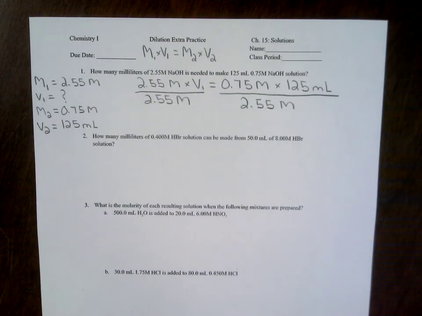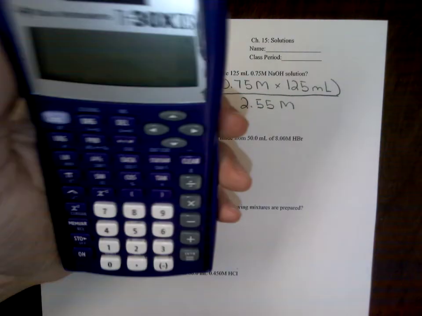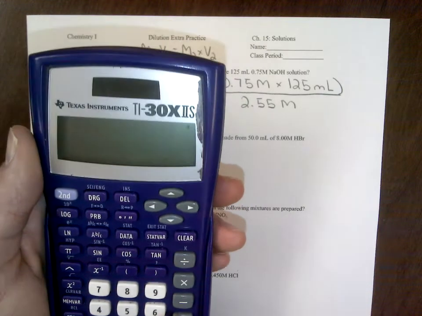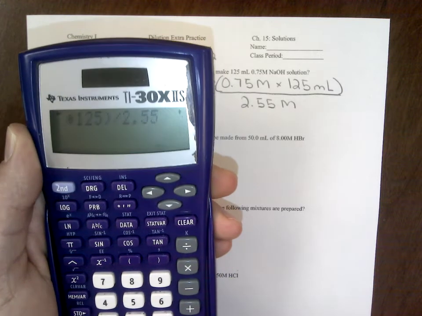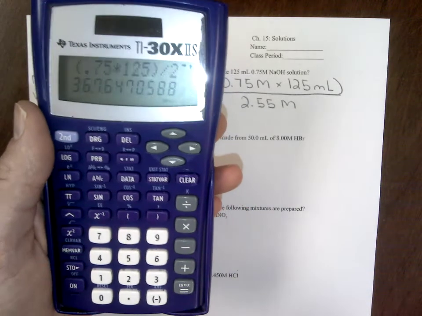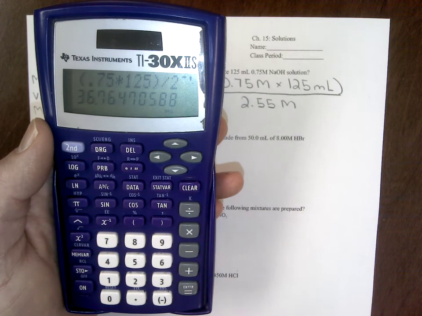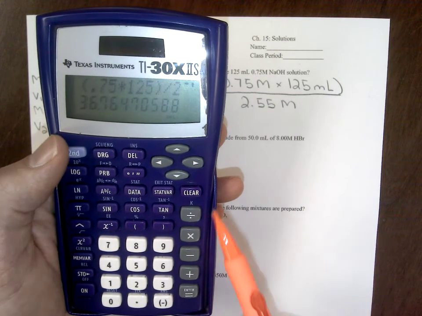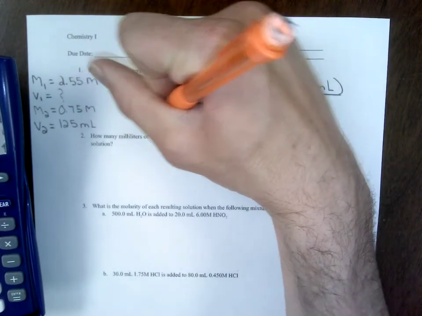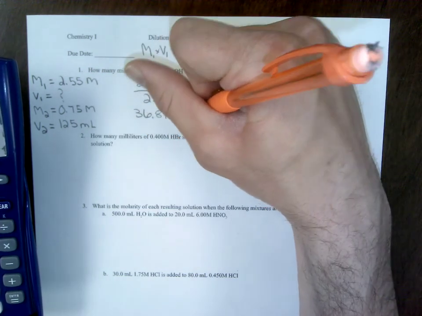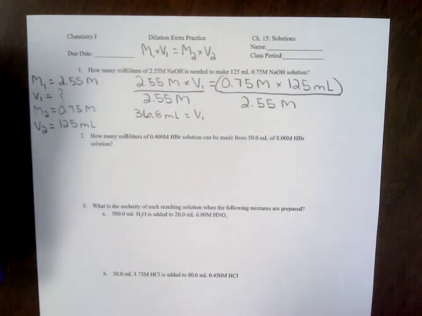Now, with this, what I want you to do is put a set of parentheses around the business on top. So we have this set of parentheses, 0.75 times 125, all divided by 2.55. We press enter, and we get a value of 36.76, and I'm going to round that to 2 decimals. I'll do 2 things here. I'm going to round it to 2 decimals, but first I want to write exactly what's down in my calculator. So I'm going to actually put 36.8 milliliters, and that is your volume. And then technically here, if you're rounding to the correct number of significant digits, it would be 37.